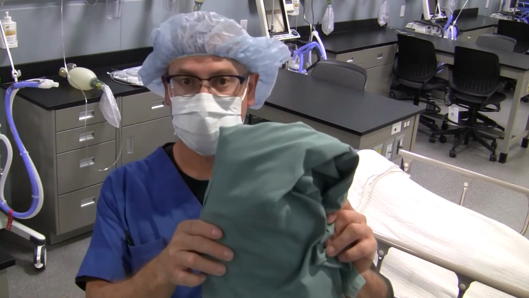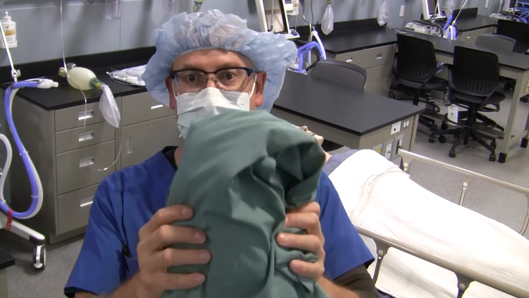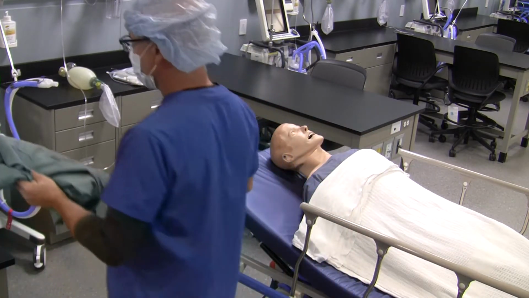Gown. If you need to wear a gown for the procedure that you're doing, make sure you've got the appropriate type of gown. Sterile gowns for sterile procedures, clean gowns for clean procedures.